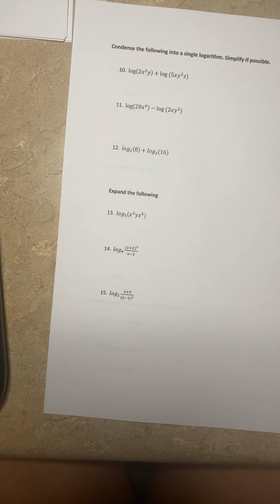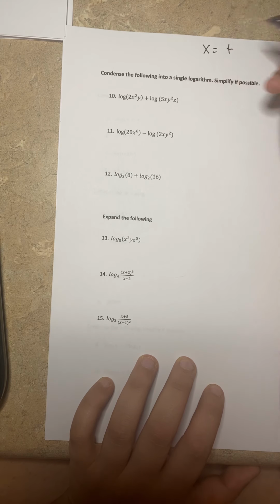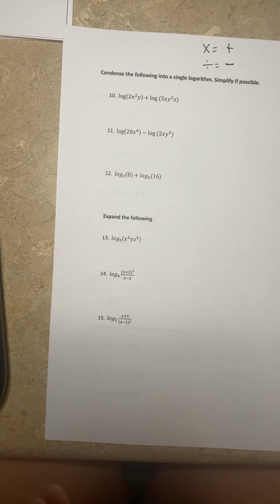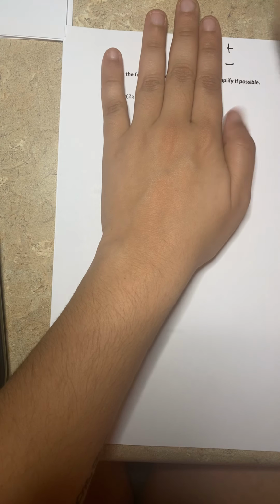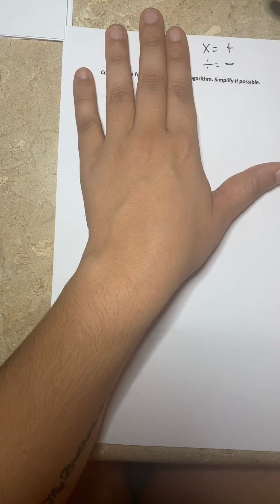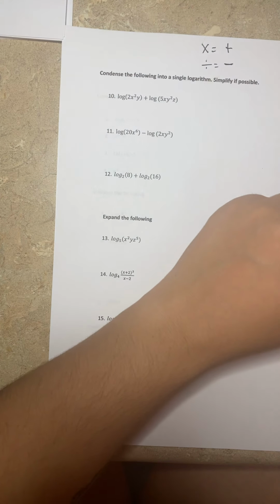Okay? And then we talked about our log rules with combining, condensing, and expanding and all of that good stuff. So remember, that's when multiplying is the same thing as adding, and dividing is the same thing as subtracting. So when we're condensing, it's going to look like adding and subtracting, and we're going to condense it down to multiplying and dividing. And when it's multiplying and dividing, we're going to expand it out to adding and subtracting.